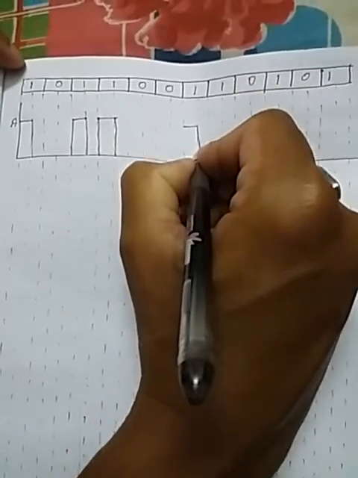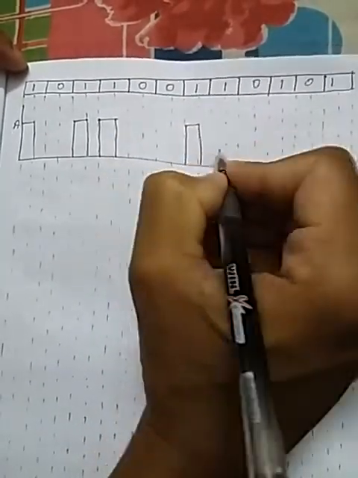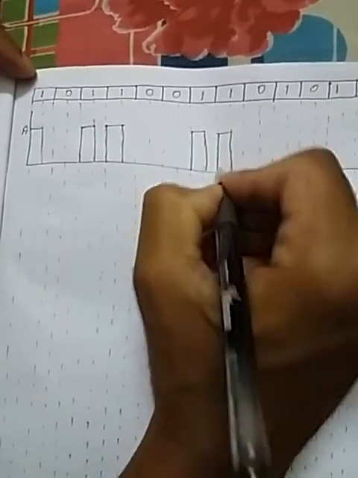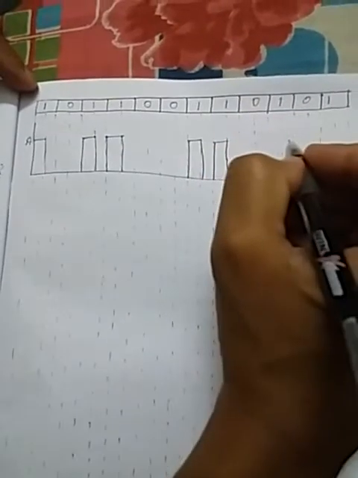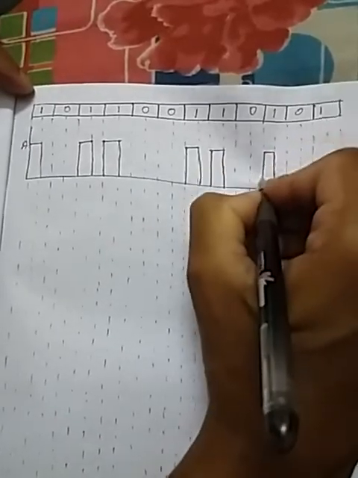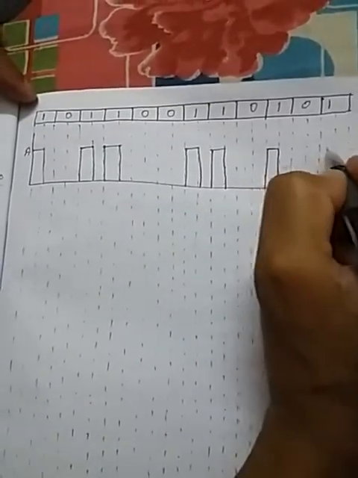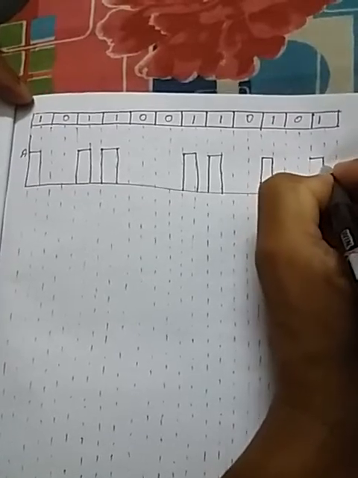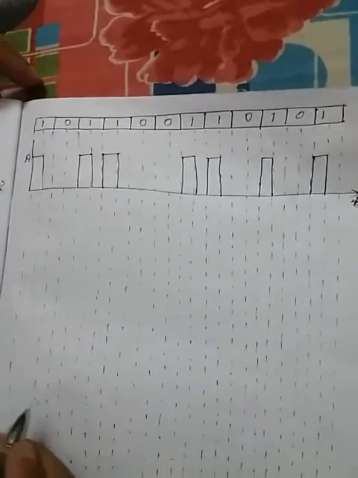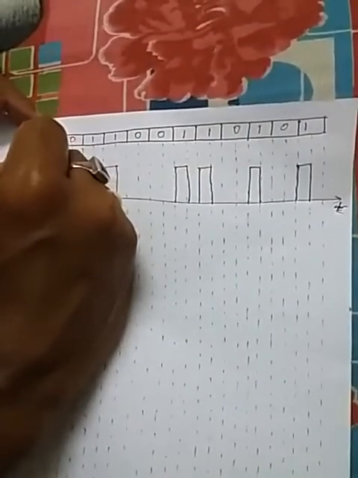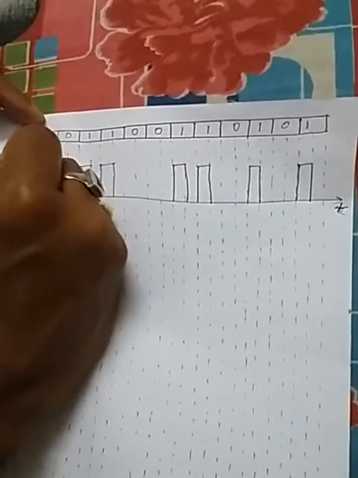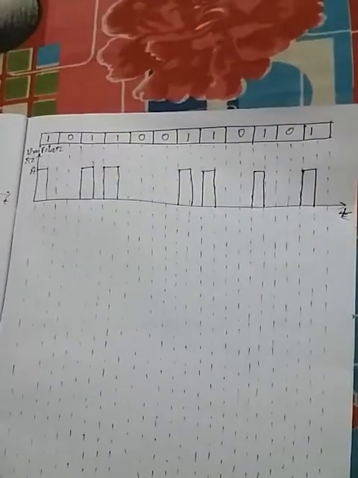Again here will be the amplitude of A. Here is also the amplitude of A. Here is 0, so there will be no amplitude, and here will be the amplitude of A. Again here will be the amplitude of A for the first half of the bit. So this is the waveform for unipolar return to zero type.